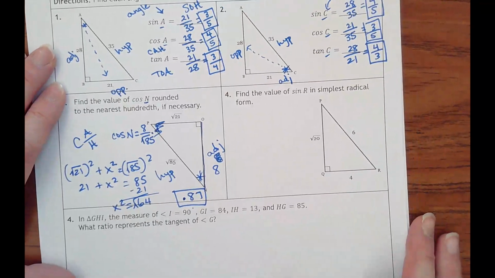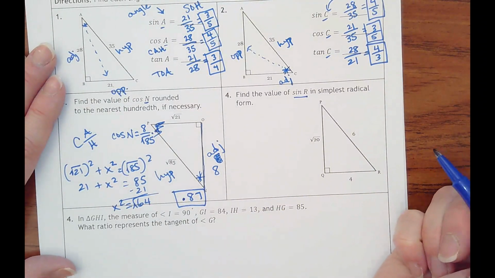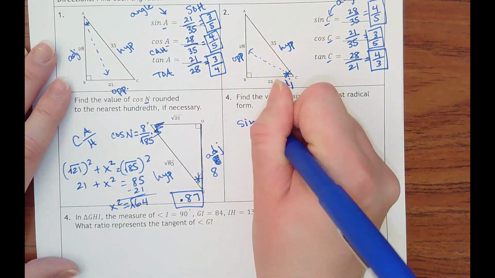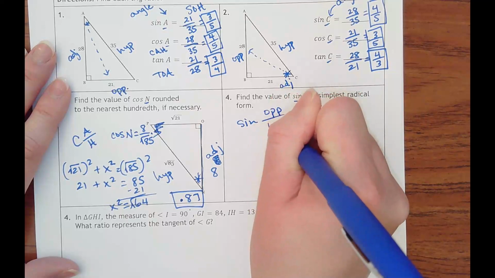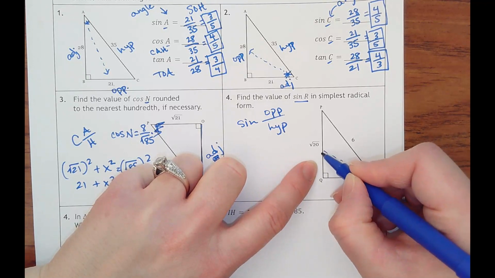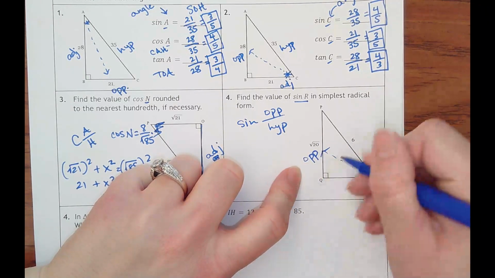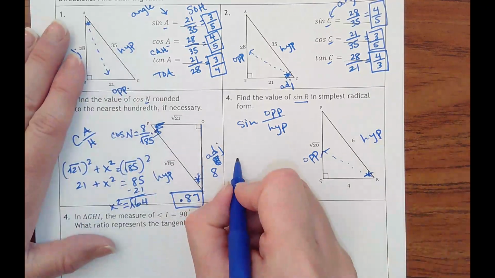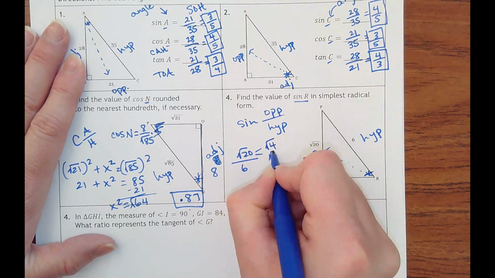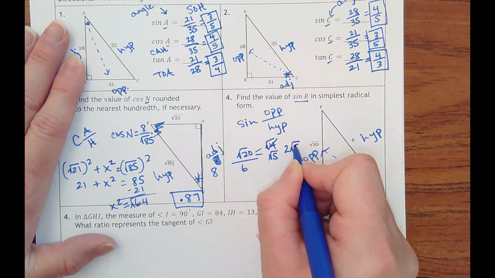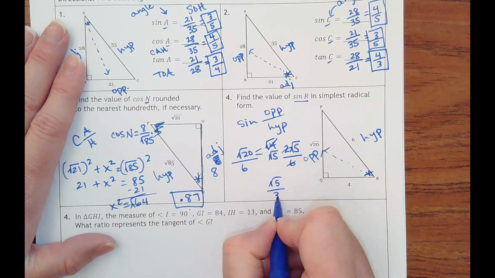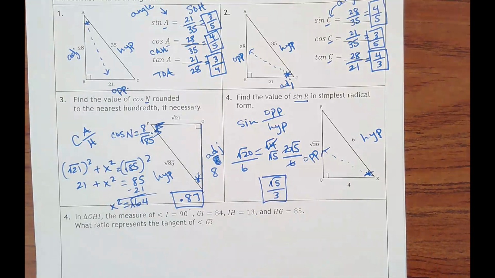Okay, number 4. Find the value of sine, don't say sin, sine of angle R. So we're looking from here. Sine is the opposite over hypotenuse. Opposite is always looking straight out across from you. Hypotenuse is here. So it'd be square root of 20 over 6. But square root of 20 can simplify into a square root of 4 and a square root of 5. So that'd be 2 square roots of 5 over 6, and then your 2 and 6 can simplify down to a third. So square root of 5 over 3. And it wants it in a radical.